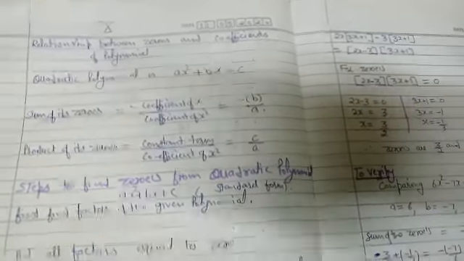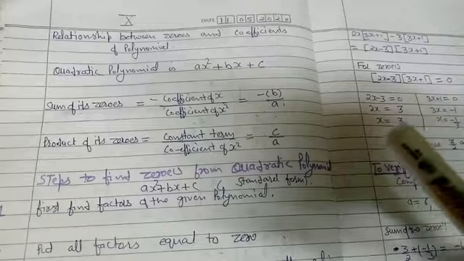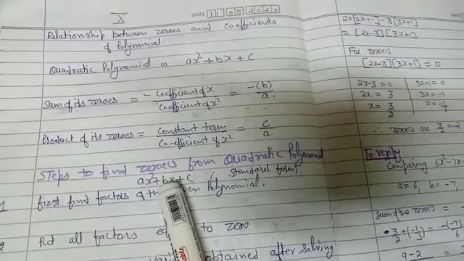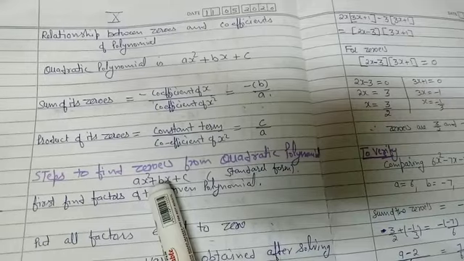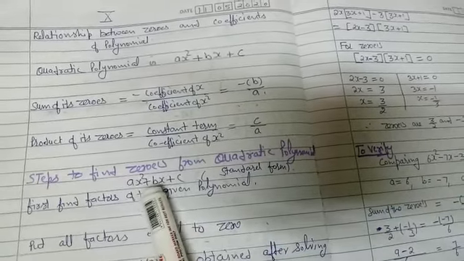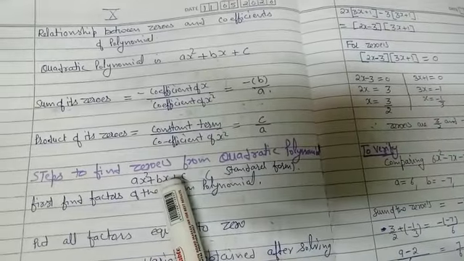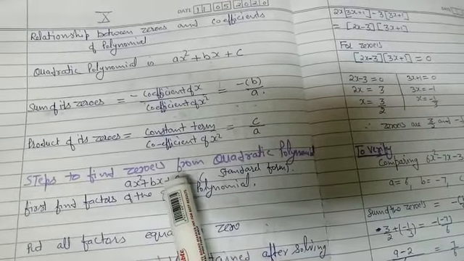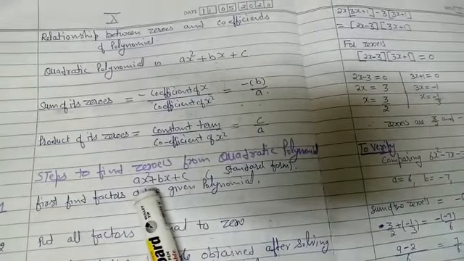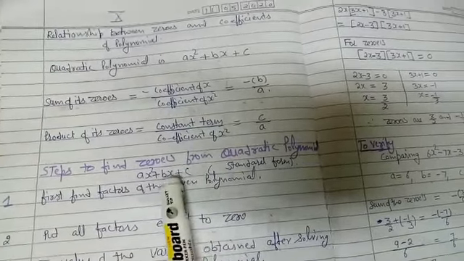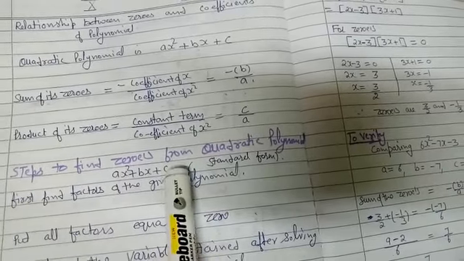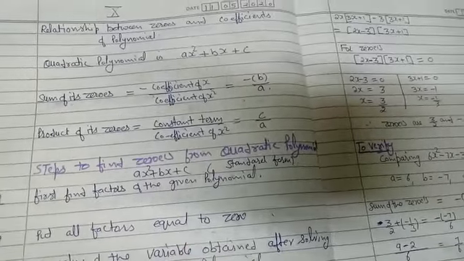Now, steps to find the zeros of a quadratic polynomial. What are the steps we have to do? First we have to see whether the given quadratic polynomial is in standard form or not. Standard form means the powers of the variable should be in decreasing order, not increasing order. So it is better to always take it in decreasing order. That means the power will be maximum 2 first, and if it is not like that, we have to make it in that form.